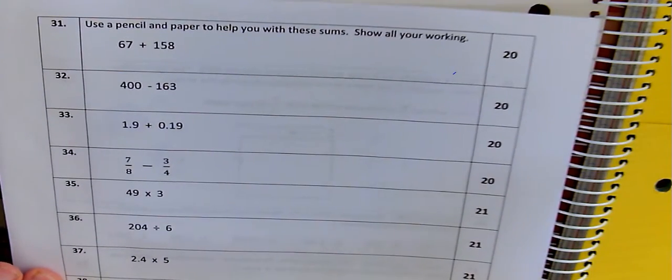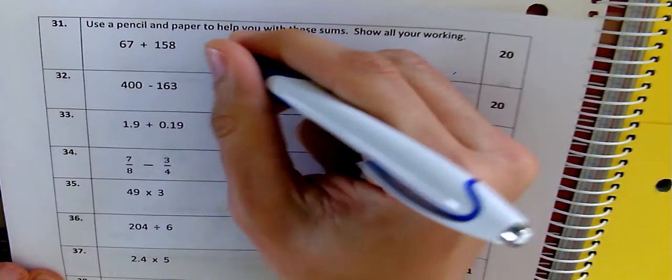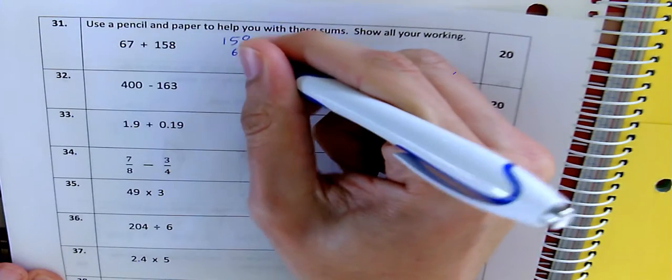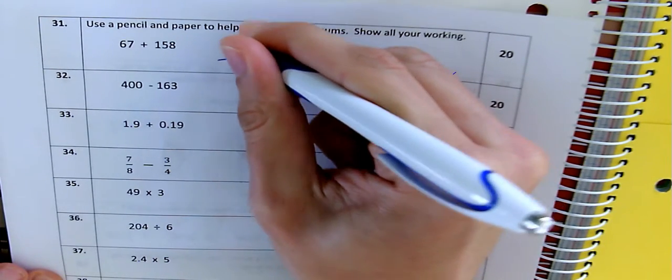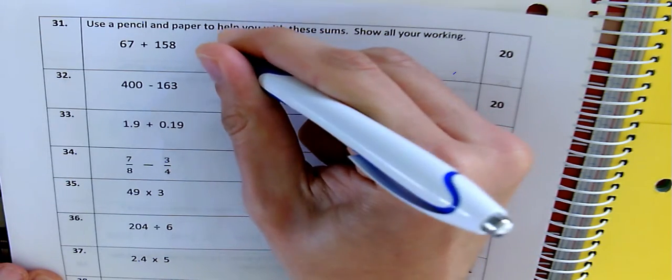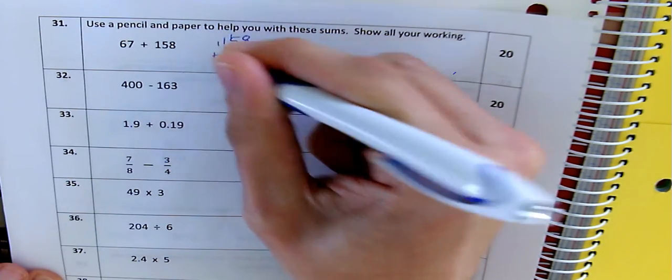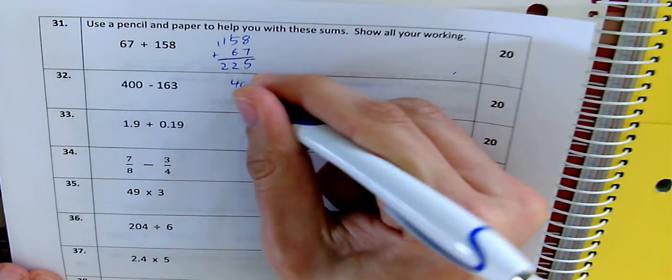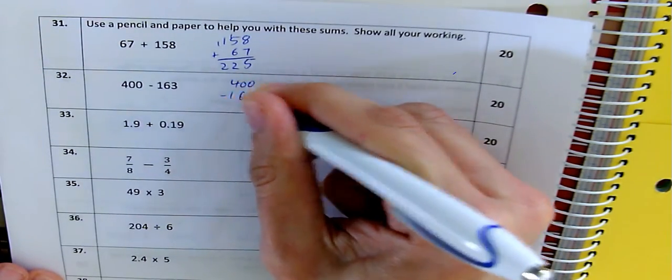Use a pencil and paper to help you with these sums, show all your working. So 158 plus 67, 8 and 7 is 15. 5 and 6 is 11, plus 1 is 12. 1 and 1 is 2. 225. Next one, 400 minus 163.